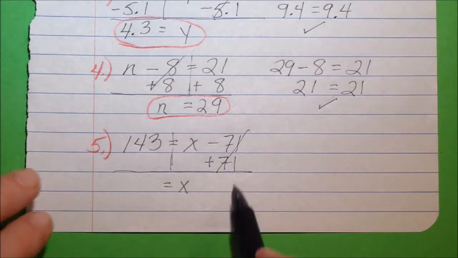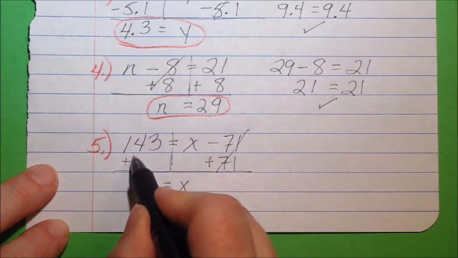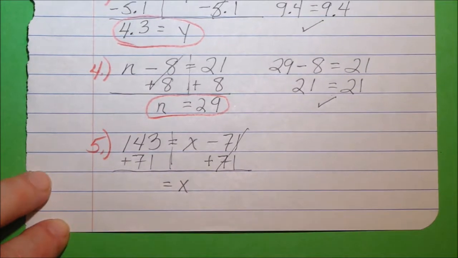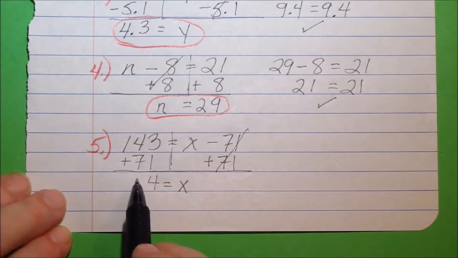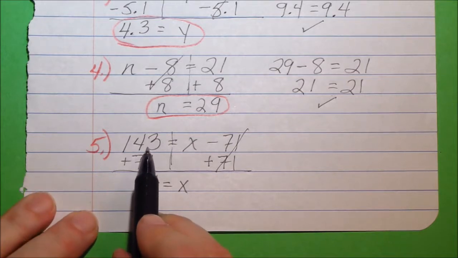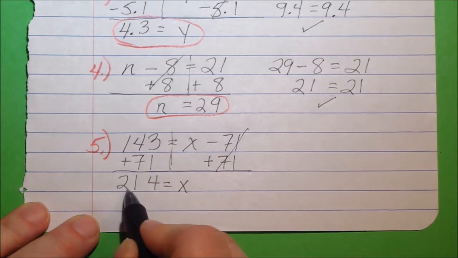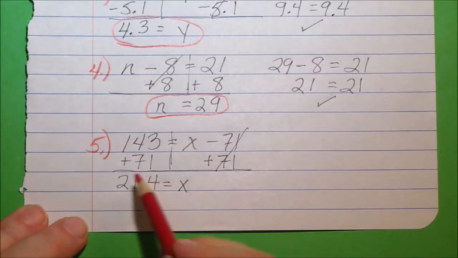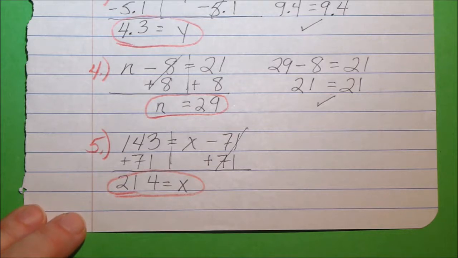All right, so if we add the 71 here, that means we have to add the 71 over here. What we do to one side, we must do to the other. So 3 plus 1 is 4. 7 plus 4 is 11. Carry the 1, and that leaves me with 2. All right? So I think x equals 214. But I need to check that.